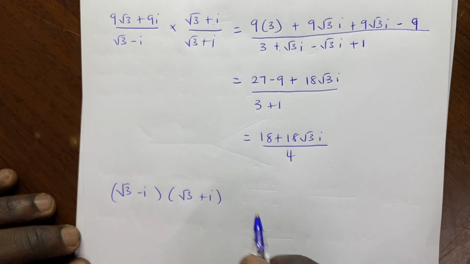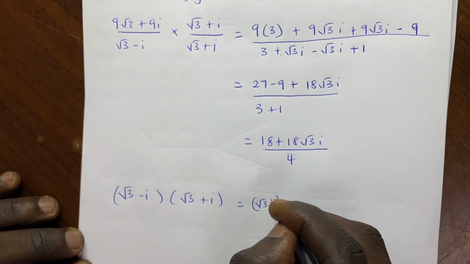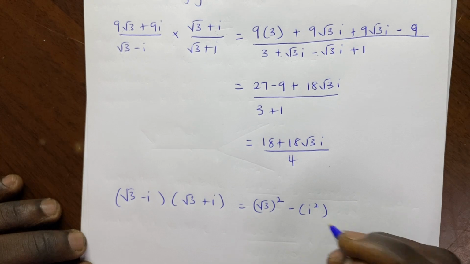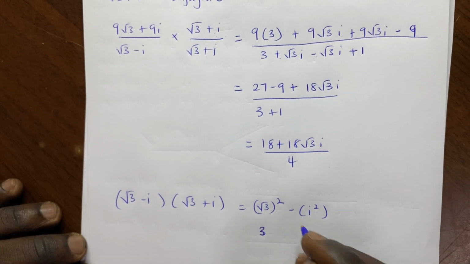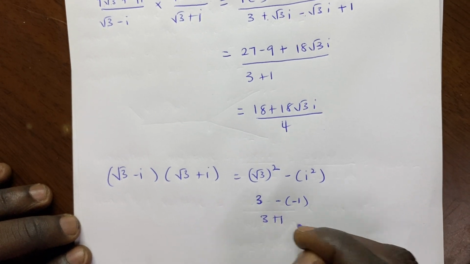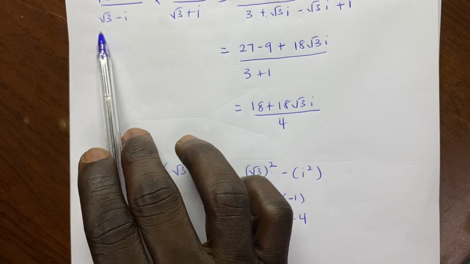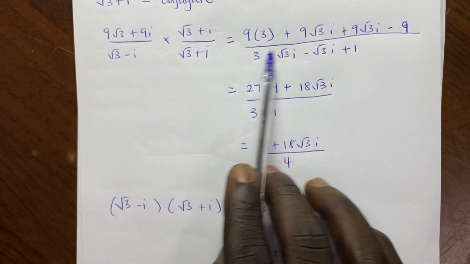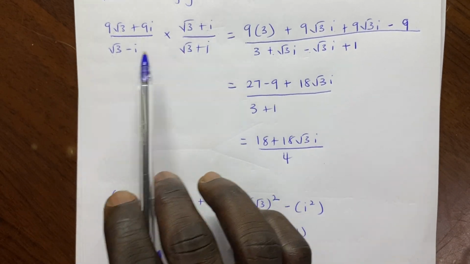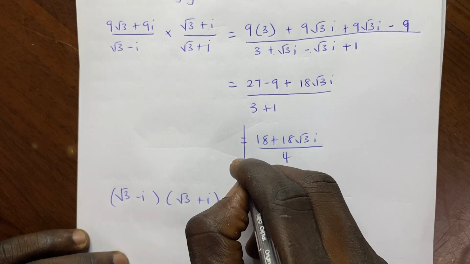So root 3 times root 3 is going to give us root 3 squared, and minus I times plus I is going to give us minus I squared. So this is going to give us 3. This is going to give us minus of minus 1, which is the same as 3 plus 1 is equal to 4. So whenever you conjugate a complex number, don't waste your time expanding it like you do with the numerator, but straight away you can just multiply the first terms by the first terms, and then the last term by the last term, right? So this is what we are getting as our answer.